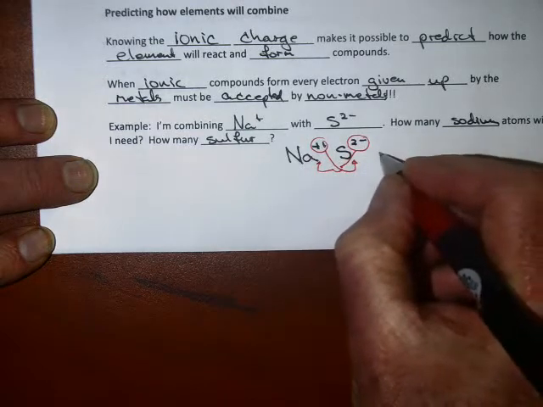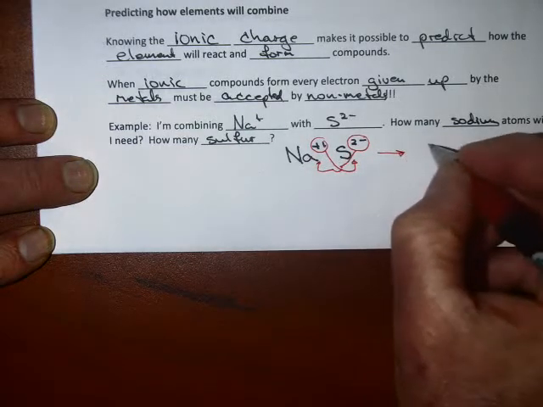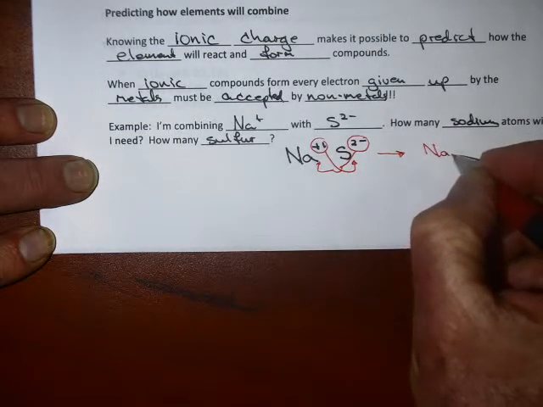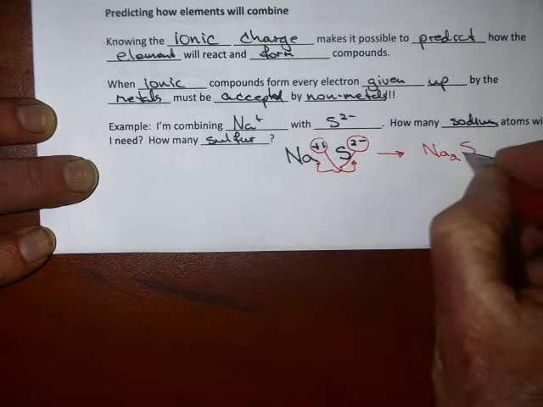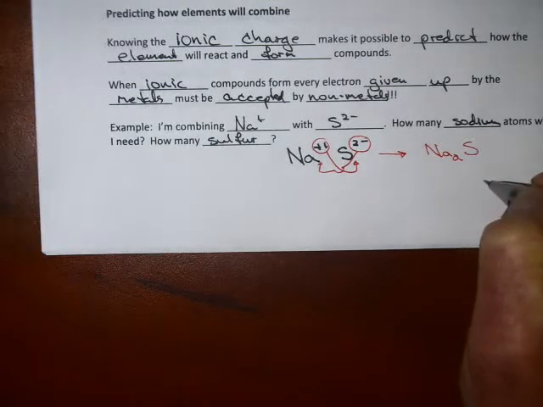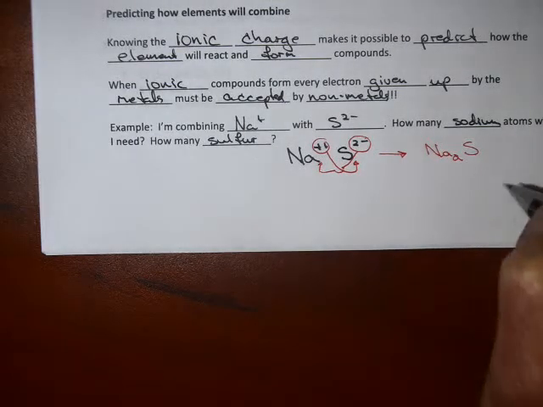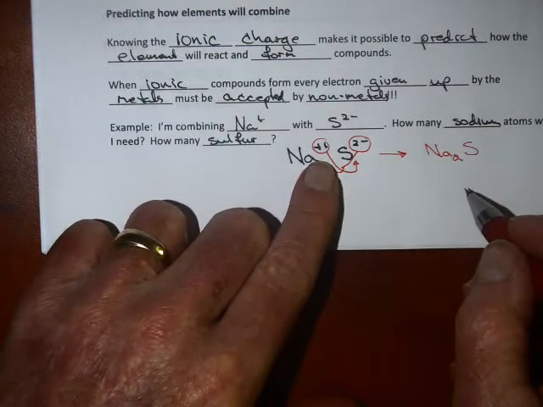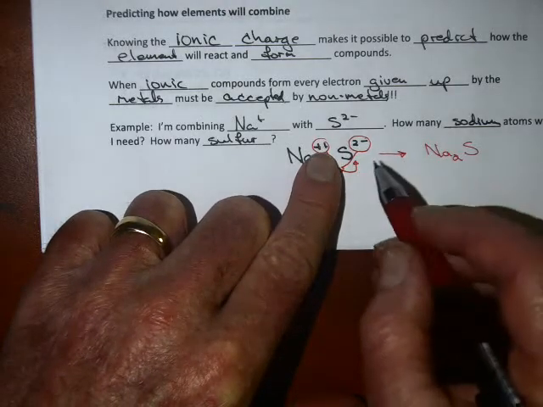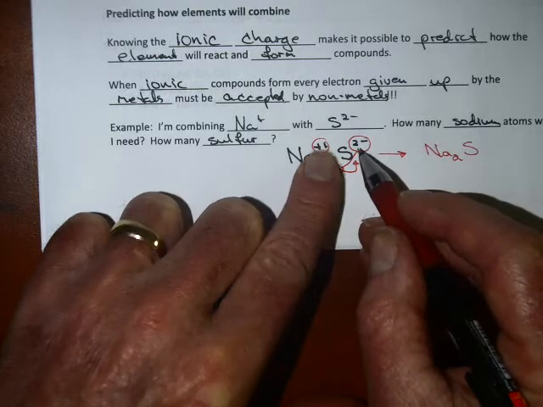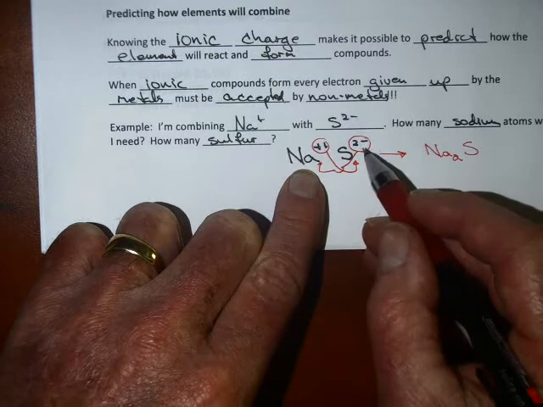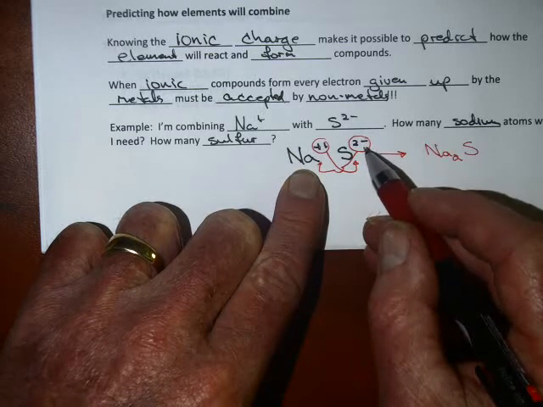So what this will look like would be Na2S. Okay? Now, the reason for that is that if this guy's only given up 1 electron, and this guy wants to gain 2, then I need 2 of these guys to provide both electrons.